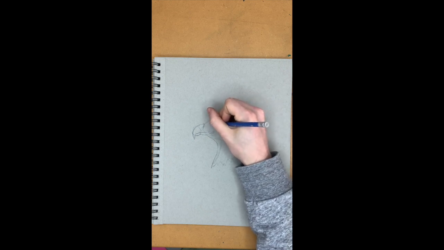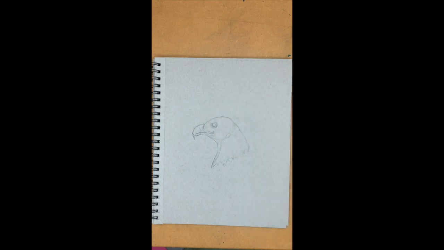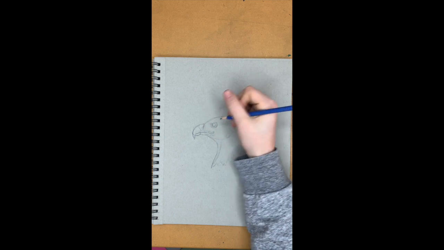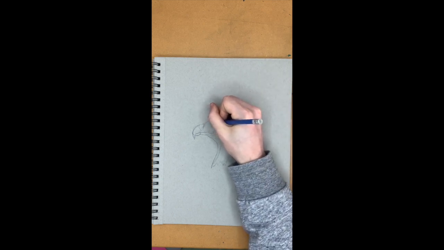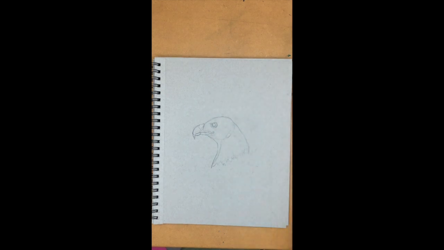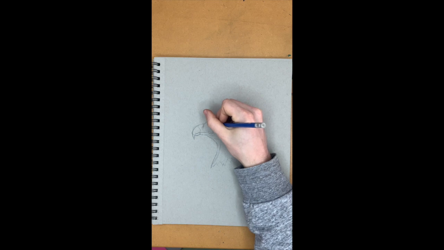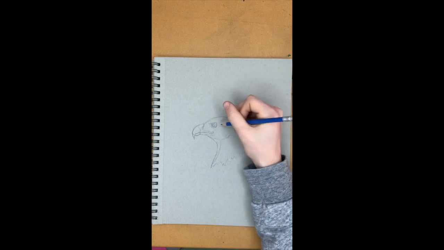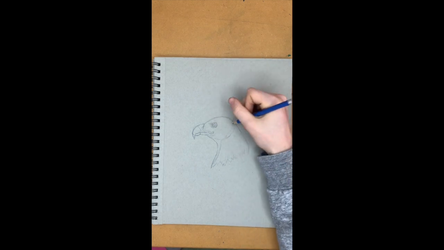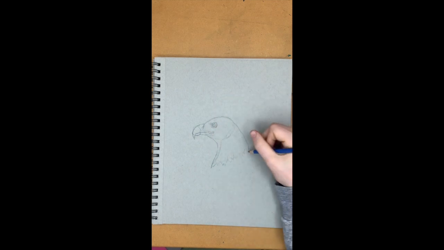Now by having it closer to the front of that black section, what we're going to see is it's going to make it look like our eagle is looking forward. If it was perfectly in the center, it would look like it was looking directly out to the side. Same thing for our pupil. All right, we have something along the lines of that.